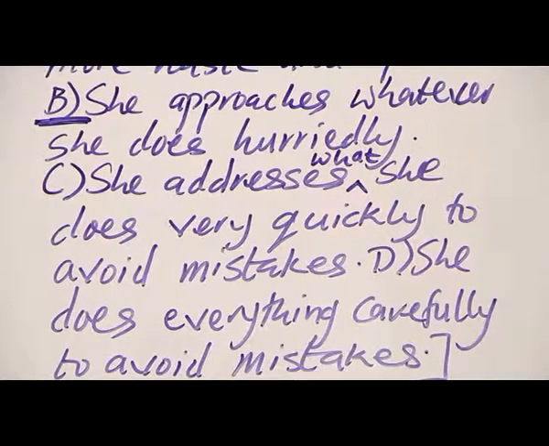Then we'll take option D. Option D, she does everything carefully to avoid mistakes. This is wrong because she does everything carefully. When somebody does things hurriedly or in haste, we can't be saying the person is being careful. Although it doesn't necessarily mean the person is careless too.